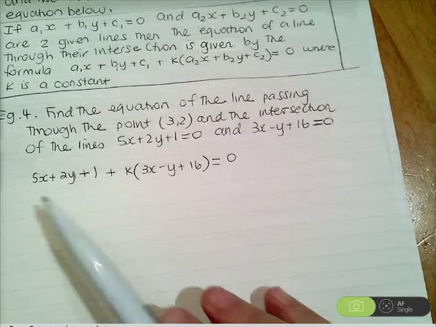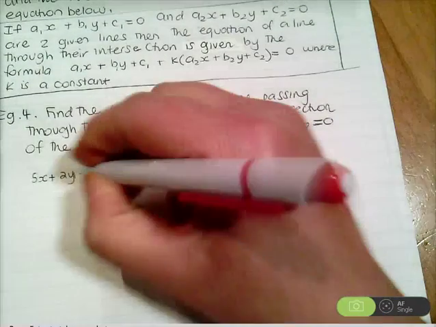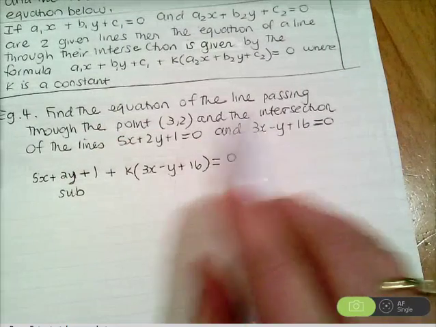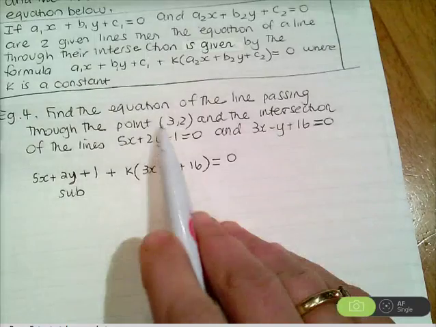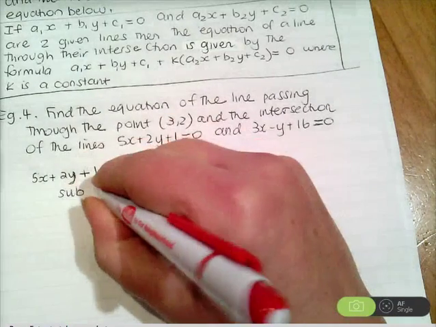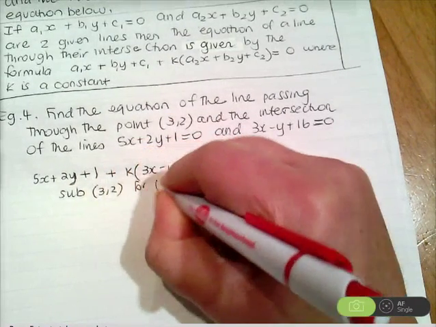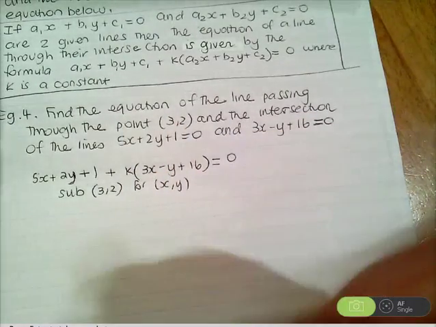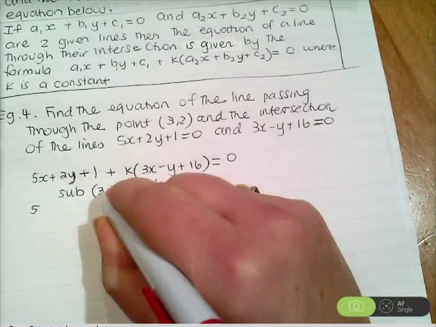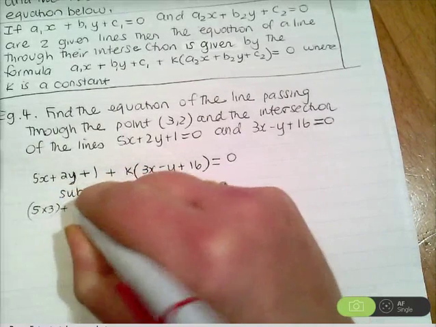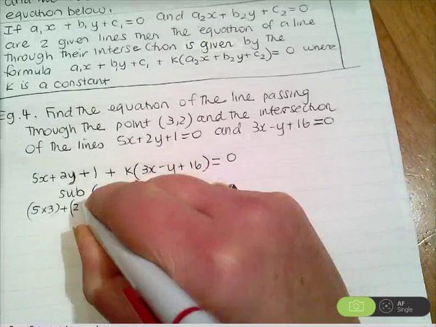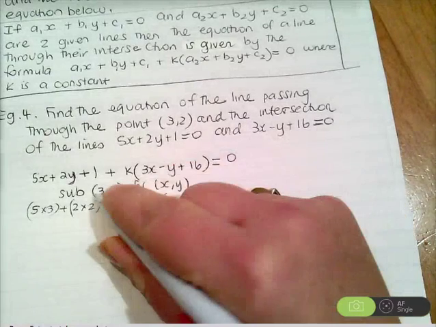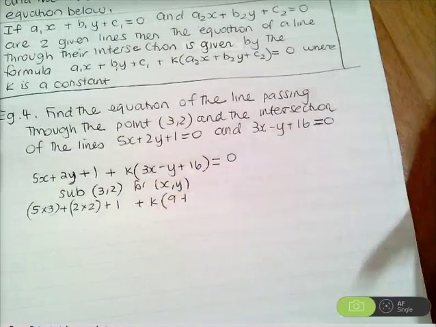Now, we have to work out what k is. But to work out what k is, we're going to need to substitute a point for x, y. So what we do is we substitute, because this line passes through the point 3, 2, we substitute the point 3, 2 for your x and y values. So let's do that now. So we go 5 times, here's my x, so 5 times 3, plus 2 times the y value, which is 2, plus 1, plus k times, now 3 times 3 is 9. Wait a sec, just fix that up.